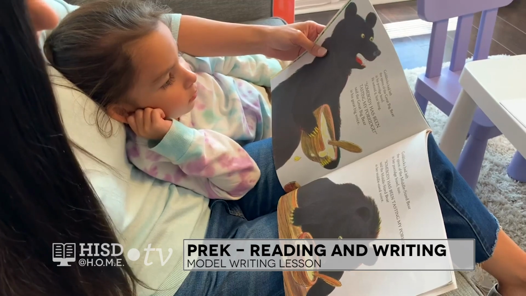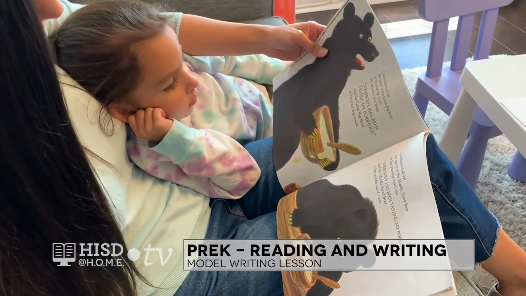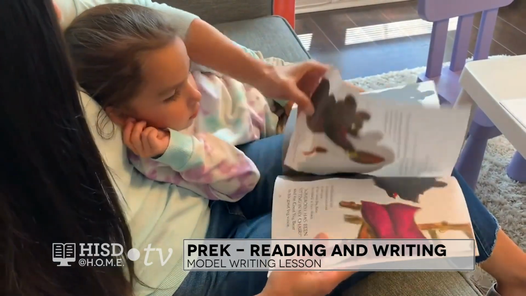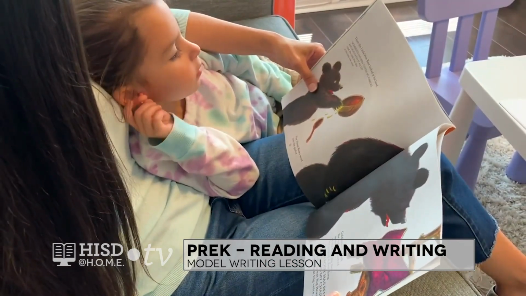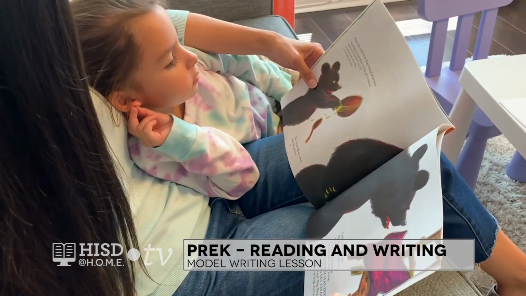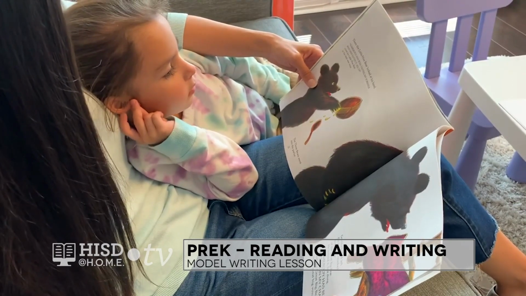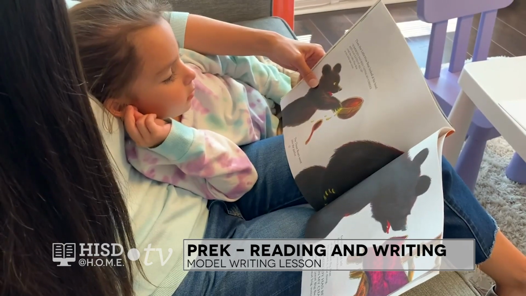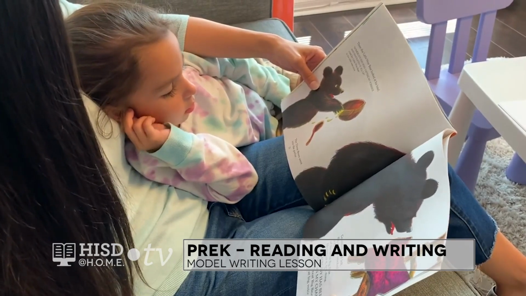"Somebody has been tasting my porridge," said the middle-sized bear in her middle-sized voice. Then the little wee bear looked at his bowl. "Somebody has been tasting my porridge and has eaten it all up," cried the little wee bear in his little wee voice. The three bears went into the parlor.